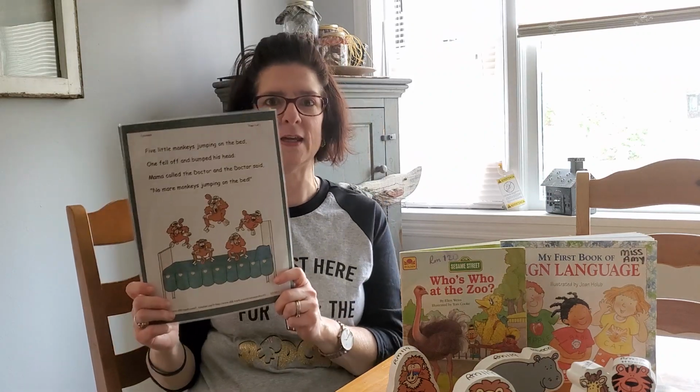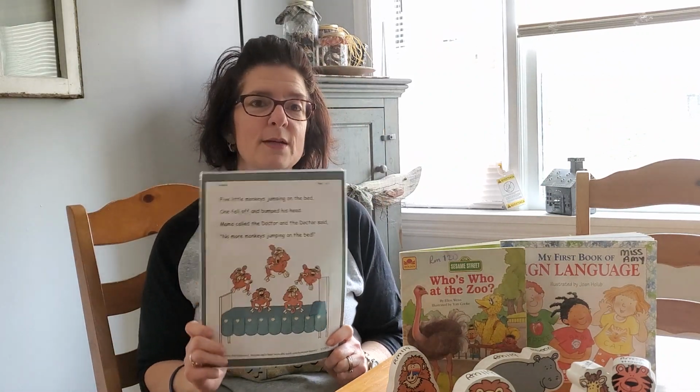Which reminds me of another silly, fun song that we're going to bring in some math for. And you've probably heard this. And I know a few kids that love to jump around. They do kind of look like monkeys when they start jumping. But these got into big trouble because they were jumping on the bed. You know this one. Want to sing along with me?